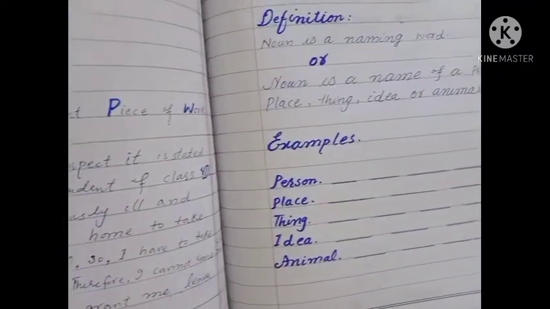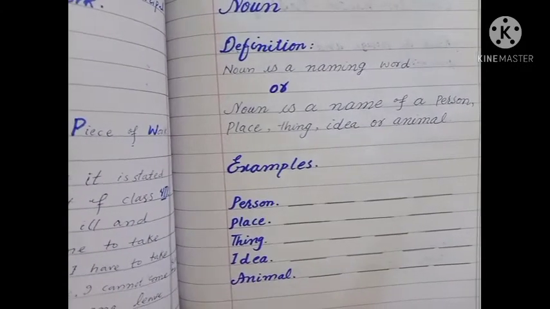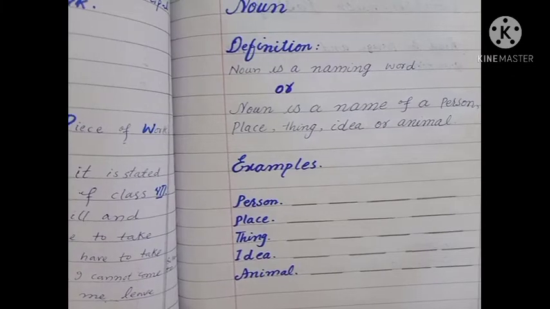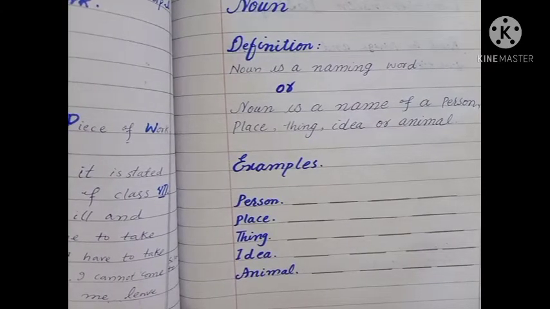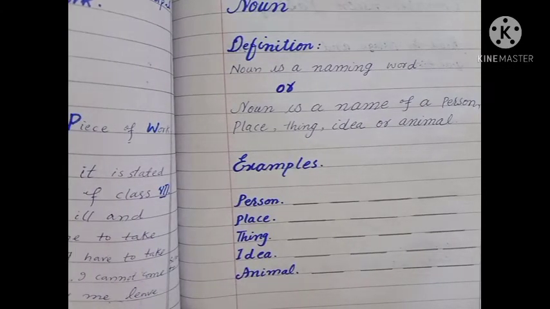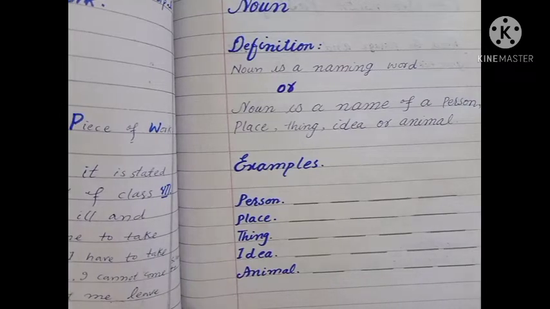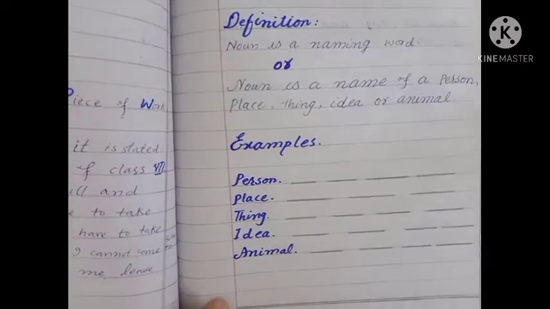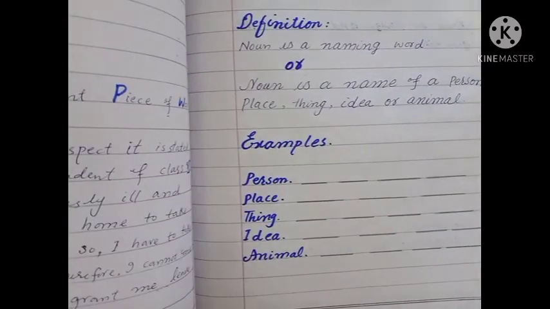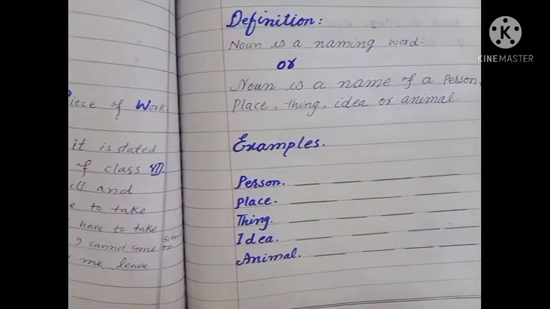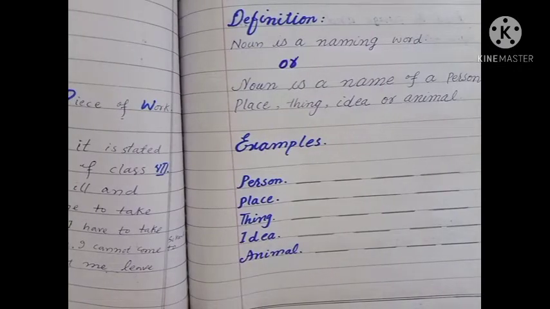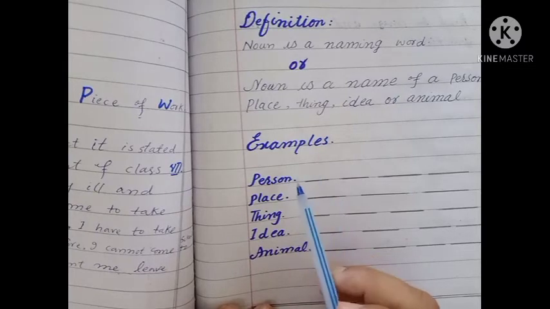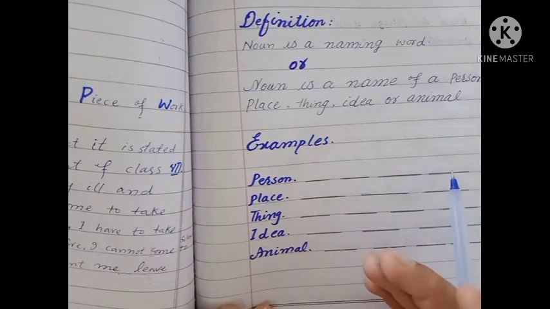Dear students, after this you have to pay attention to the noun, a grammatical term. What is a noun? So we write down the definition. A noun is a naming word, or a noun is the name of a person, place, thing, idea or animal. And this is very easy. Many students are well aware of this, they have previous knowledge of nouns. Write down an example. For example, we can have a male or female, I mean man or woman.